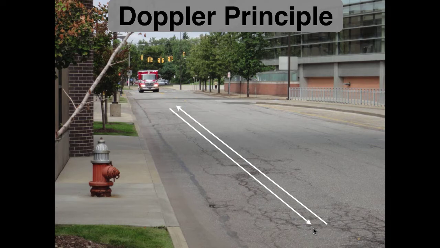Since there's relative motion between the sound source and us, a Doppler shift is going to occur. Now, if we're moving towards a stationary ambulance, again, there's relative motion between the sound source and us, so a Doppler shift is produced. Lastly, the same thing would happen if the ambulance is moving and we're moving. Again, there's relative motion between the two, so a Doppler shift occurs.